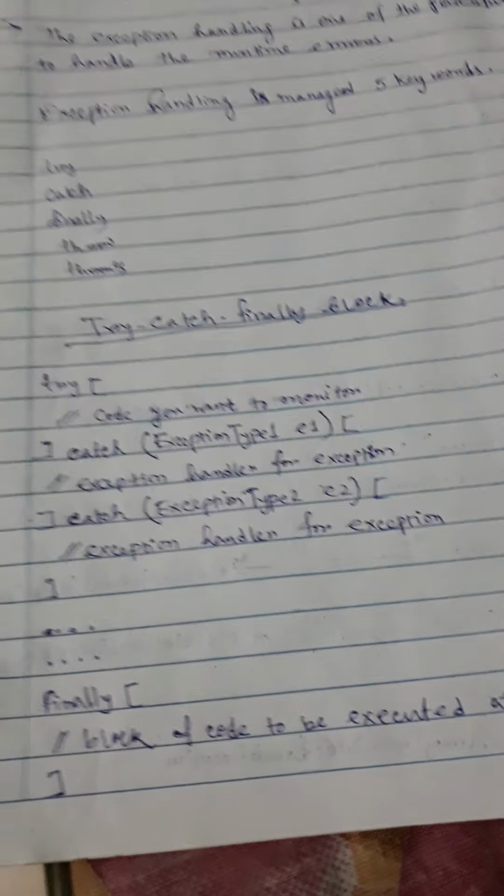So within the try statement is the code that causes the exception, within the catch statement you handle the exception, and within the finally statement code will be executed. So all of you see, this is the syntax of the try-catch block.